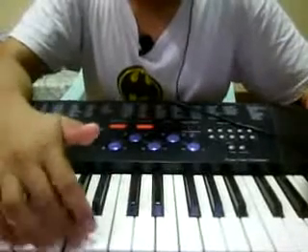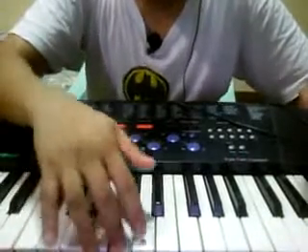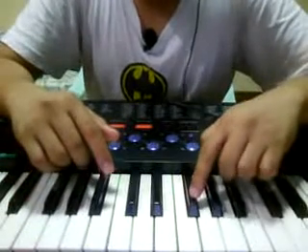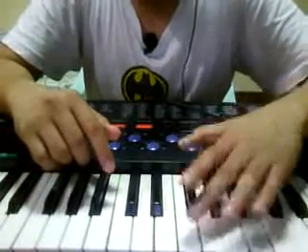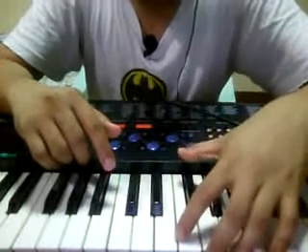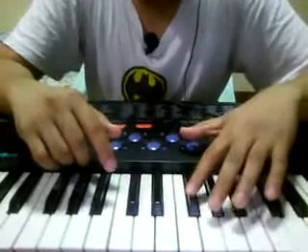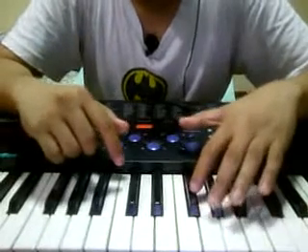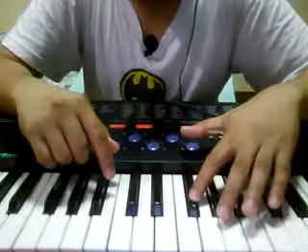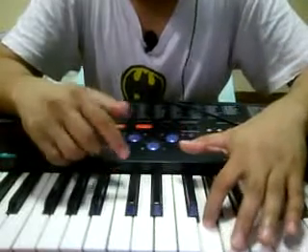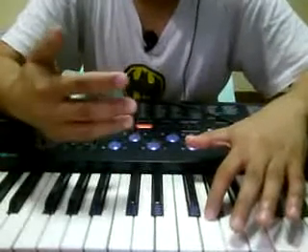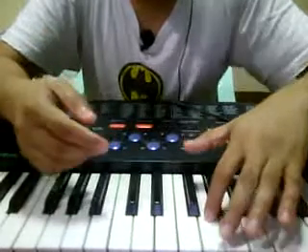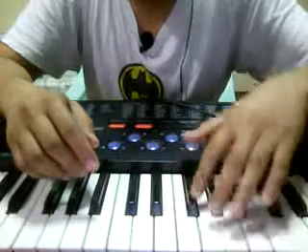G, A, B, C, D, E. This one is called F sharp because we have the F key, and then lift it up. We add a half tone to it, so it's F, then F sharp, then going back to G. Whenever you add a semitone, you say sharp, so F sharp.